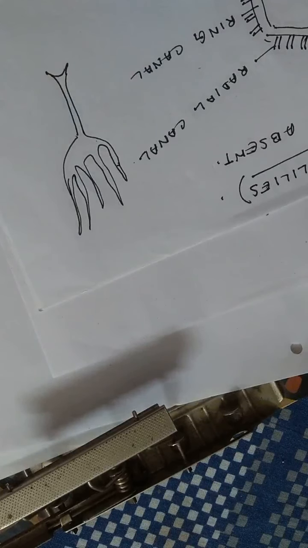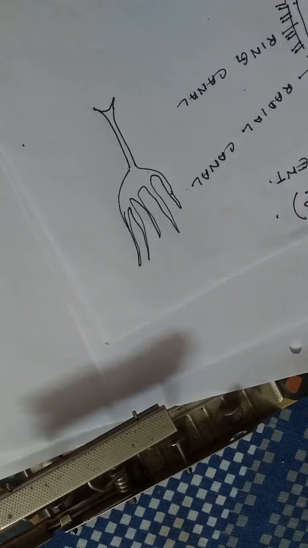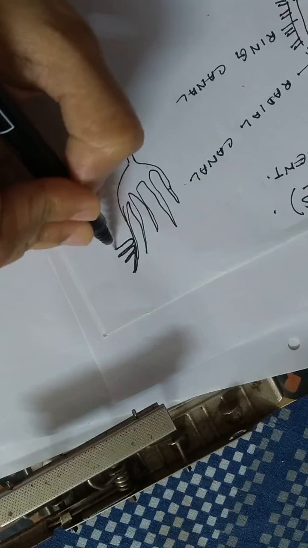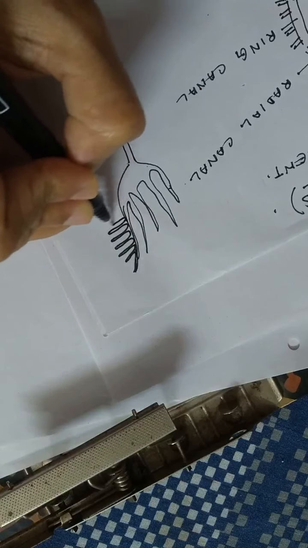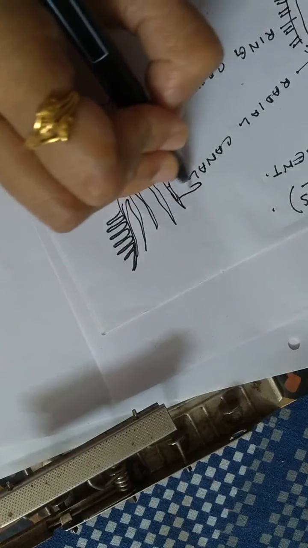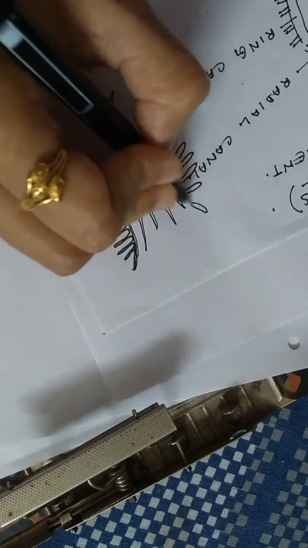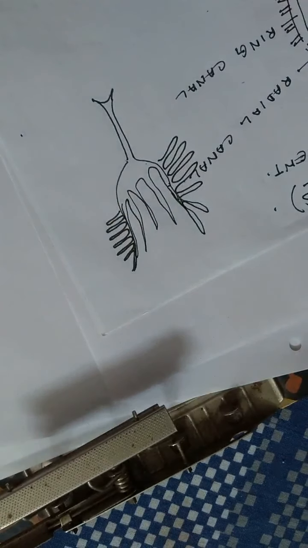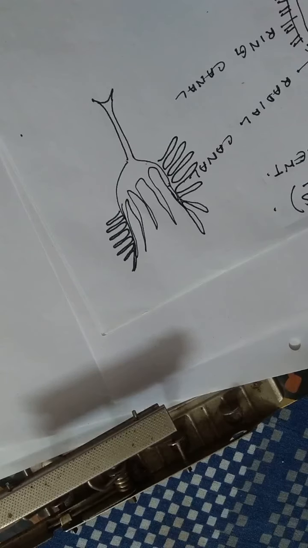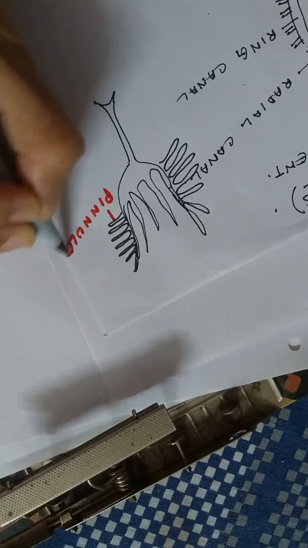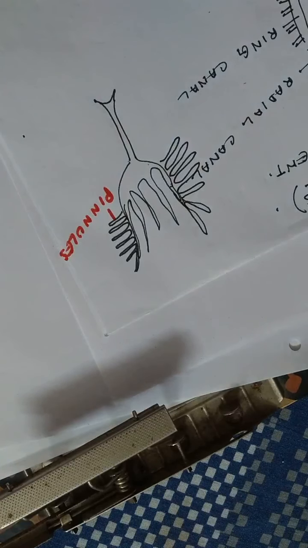Also the branches of this arm give off side branches. The radial canal also inserts itself into these side branches. These are known as the pinnules.